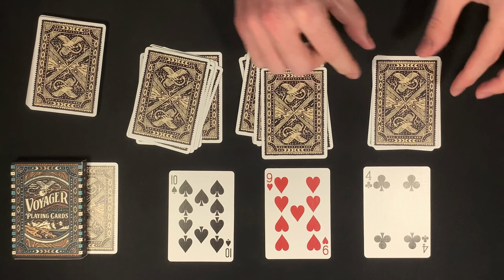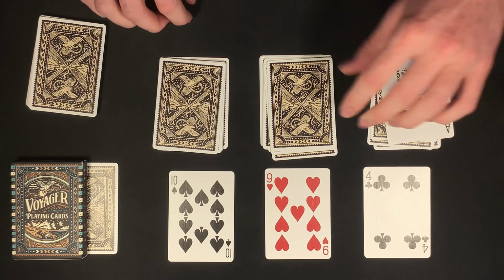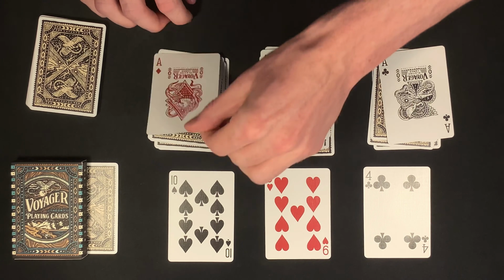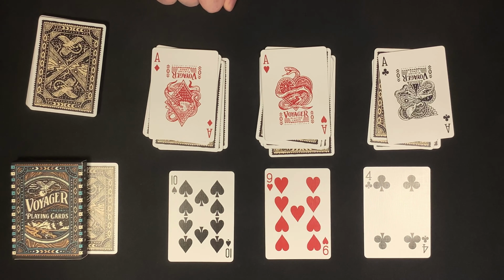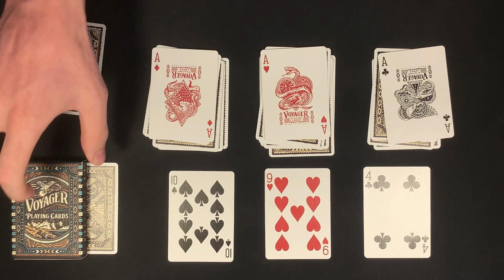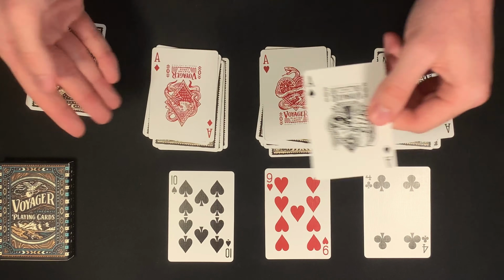And we're going to take a look at the top cards in each of these 3 piles. So I'm going to turn them over here, and you will notice the top 3 cards in the piles are the 3 aces. Now, if we go to my prediction, which is under the card box, you will see that my prediction is actually the ace of spades to complete the set of 4 aces.